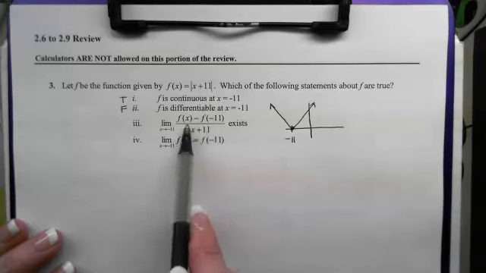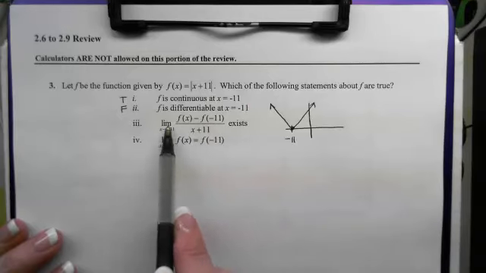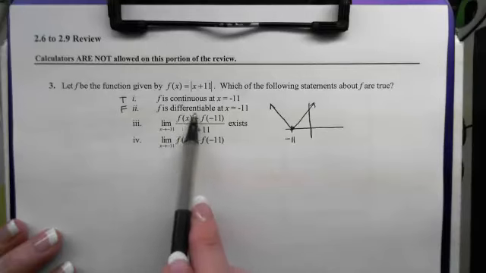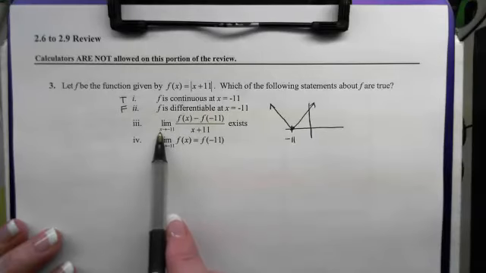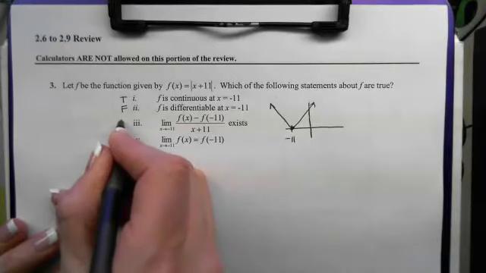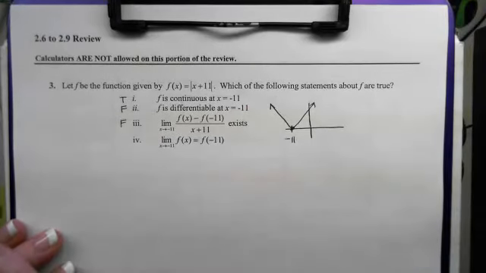So this is a secant slope that turned into a tangent slope, and a tangent slope is the same as the derivative. So this is just another way of saying that f is differentiable at negative 11. And we already decided in step 2 that that is not the case.